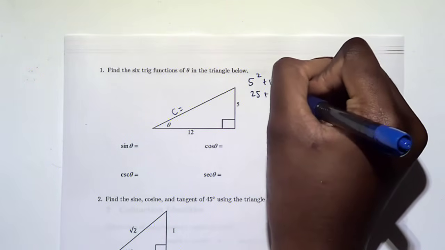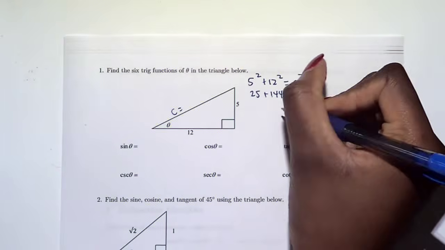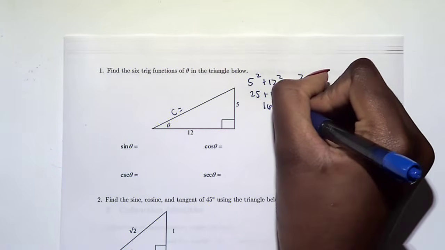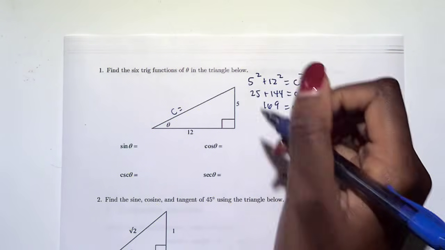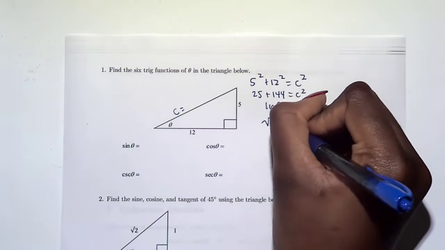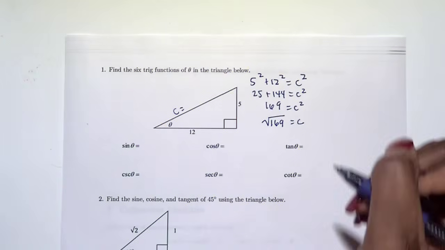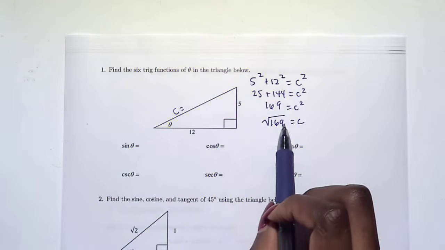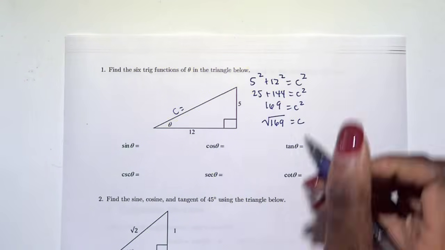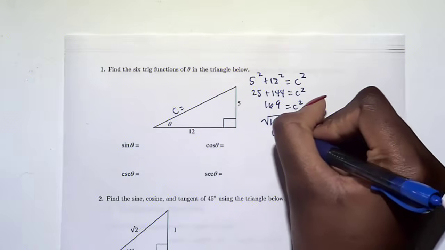All right, so we'll have 5 squared plus 12 squared equals C squared. 25 plus 144 is C squared, which is 169 equals C squared. All right, and then to solve for C, we need to take the square root. This time, do we care about our square root being positive or negative? So C is 13.